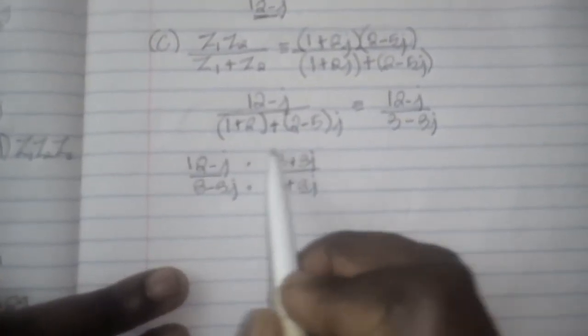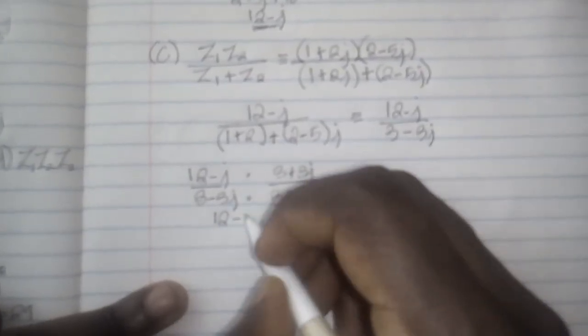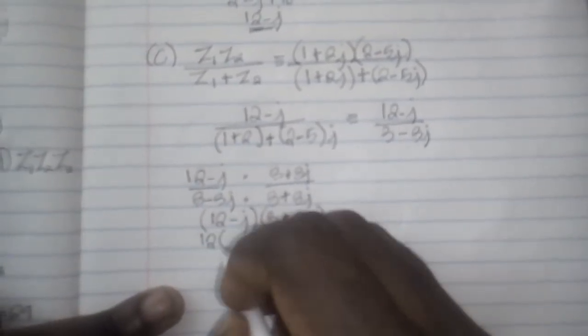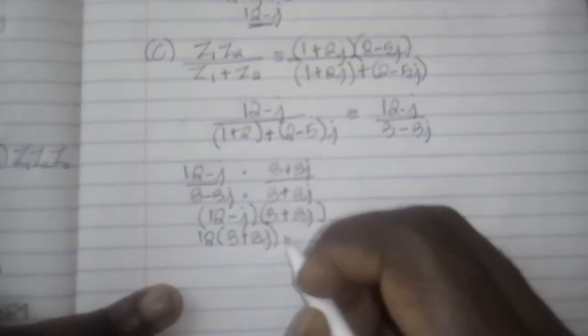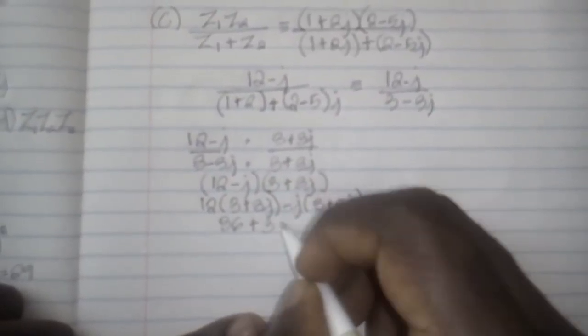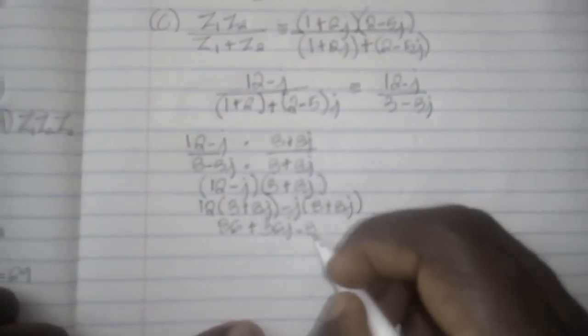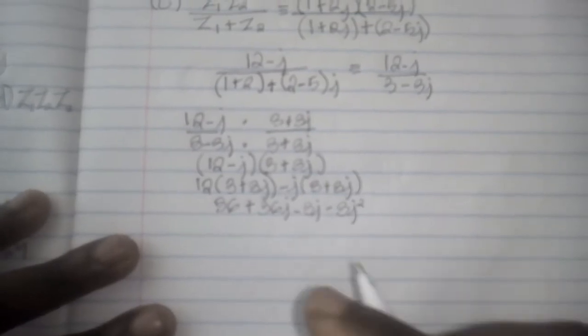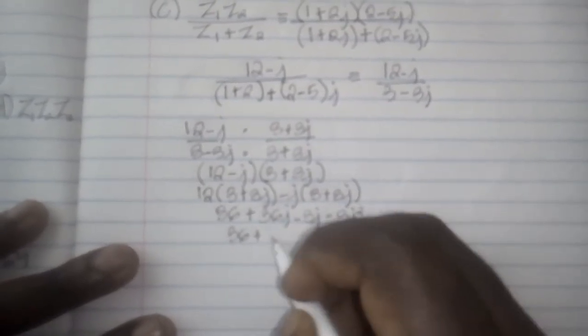Work out the numerator first. This will be 12 times 3 plus 3J, minus J times 3 plus 3J. 12 times 3 is 36J... rather 36, plus 36J, minus 3J, minus 3J squared. 36J minus 3J is 33J.